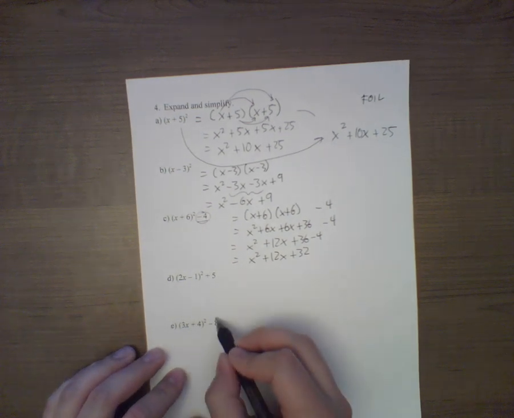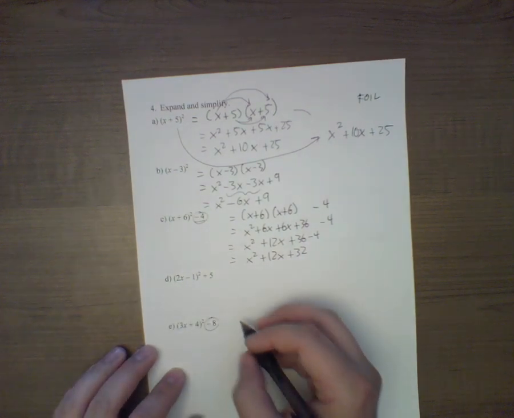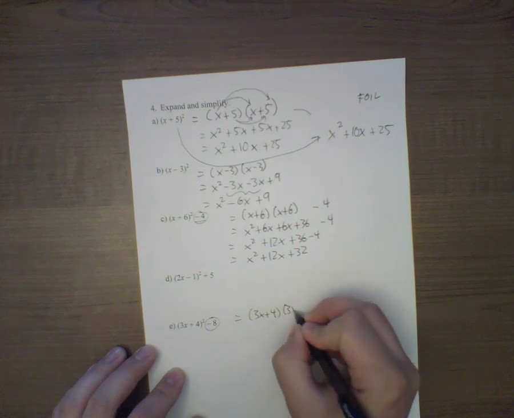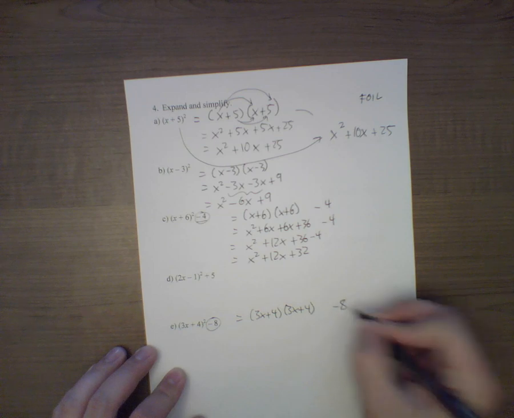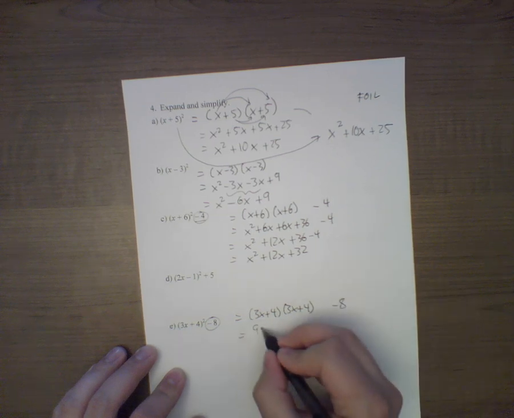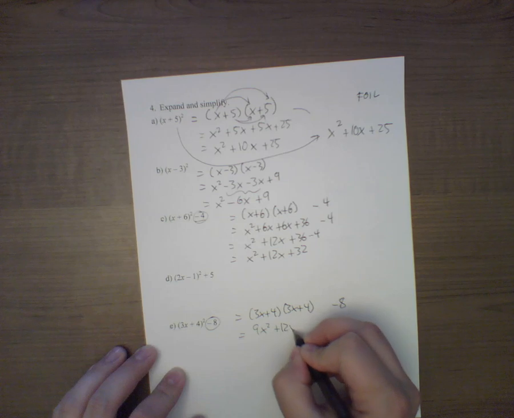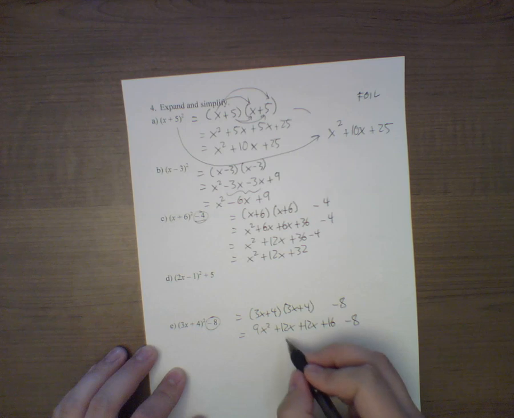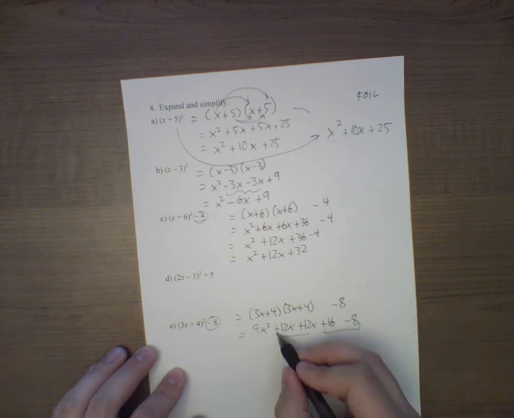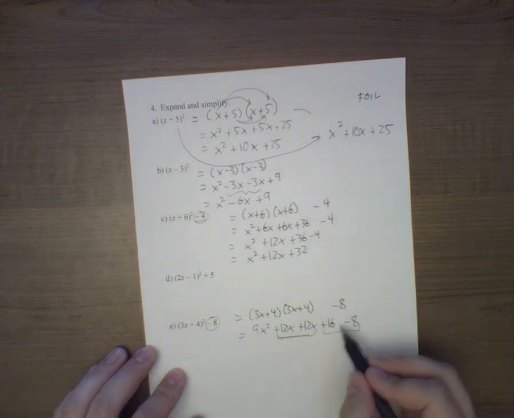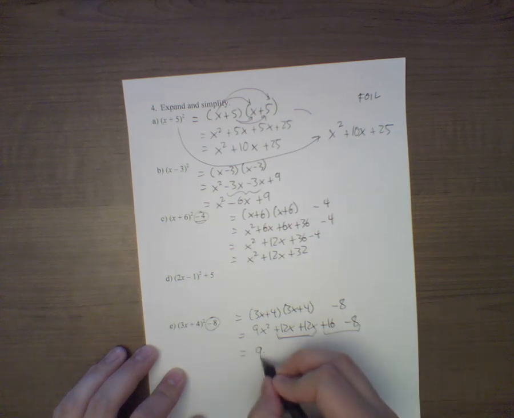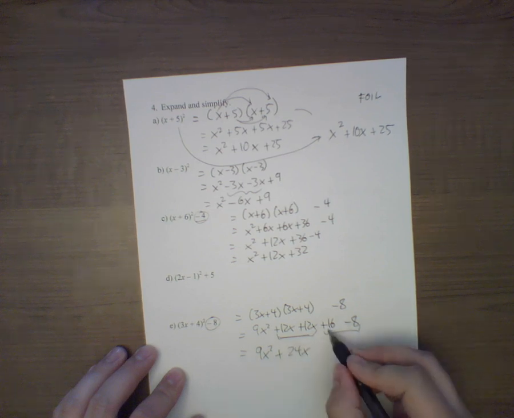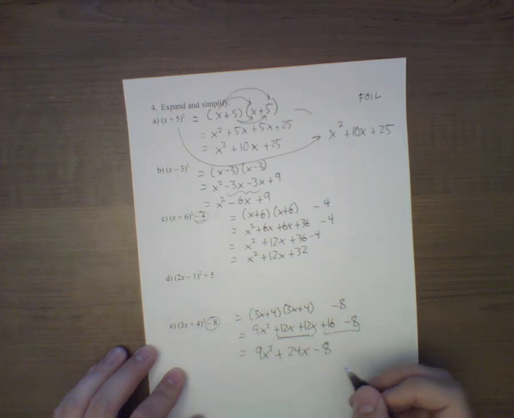Same idea. We kind of ignored the negative 8. It just hangs off to the side for a while. So we're going to have 3x plus 4 times 3x plus 4 minus 8. FOIL, 9x squared plus 12x plus 12x plus 16 minus 8. Let's collect our like terms. There are 2 sets. We have 2 terms with an x and 2 terms that are just numbers. So we're going to get 9x squared plus 12x plus 12x is 24x plus 16 minus 8 is minus 8.